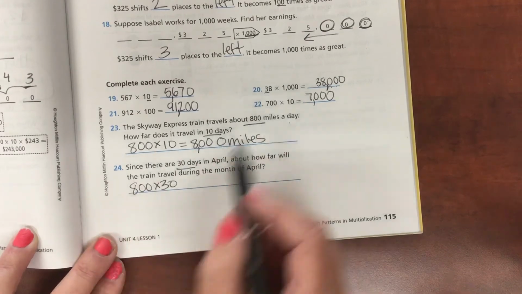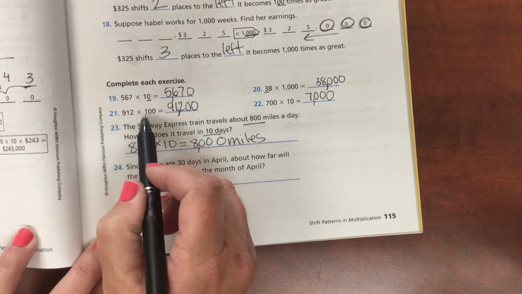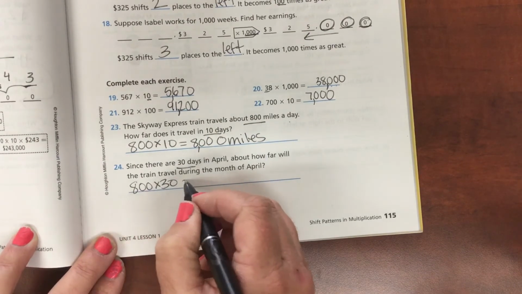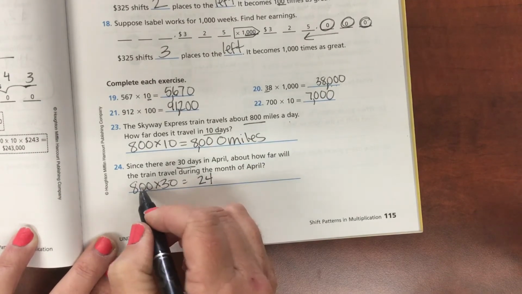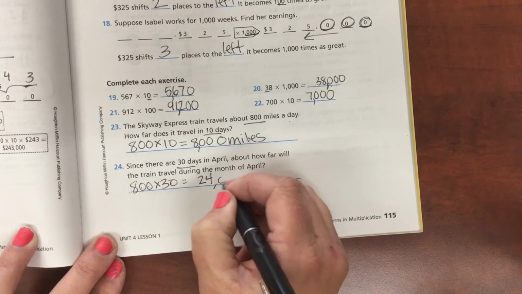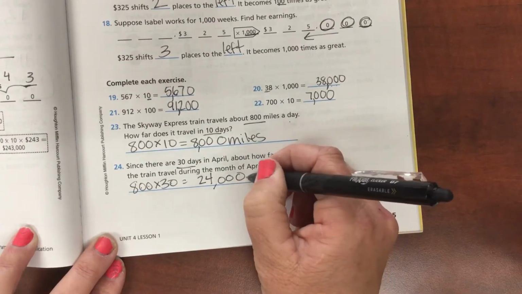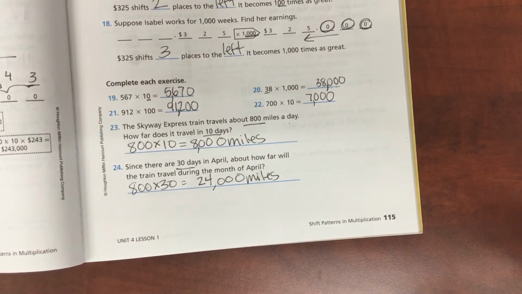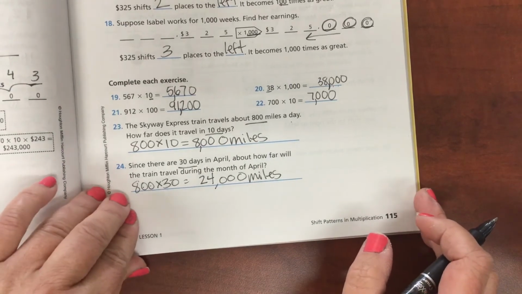Mason, notice that on all of these, look, it's like 8 times 1 stays an 8. 912 times 1 stays 912. But if we did 8 times 3, that gives us 24. And then we have 1, 2, 3 zeros to throw on the end. 24,000 miles. Awesome. Good job. Questions?